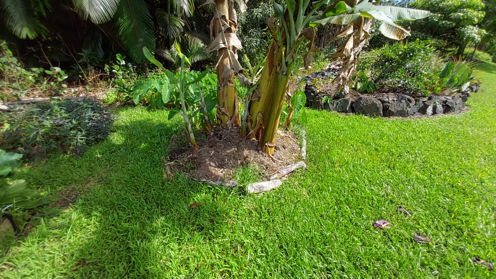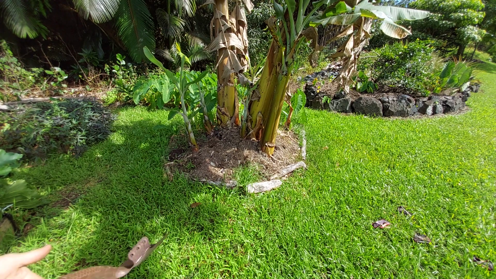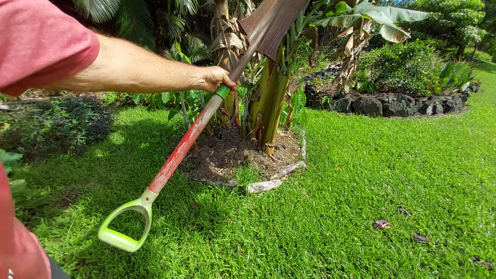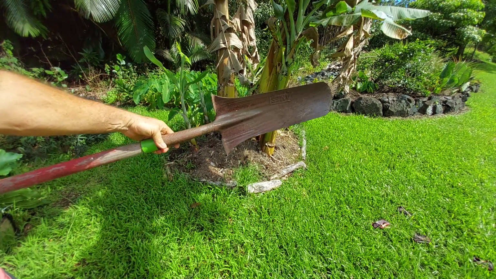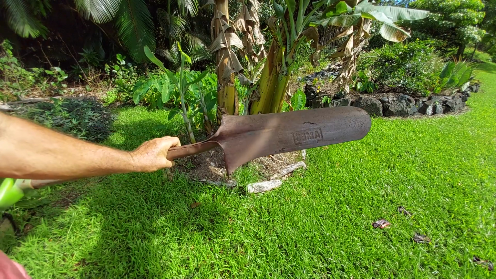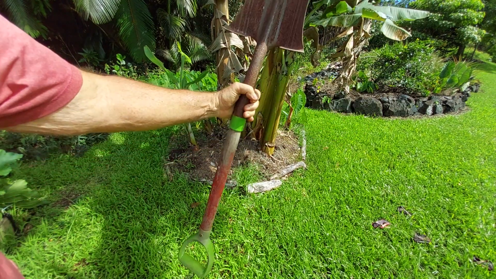So let's talk a little bit about what kind of tools you need to manage bananas. I use 2 tools. The first tool is a shovel like this, a nice short handle, long narrow blade shovel.